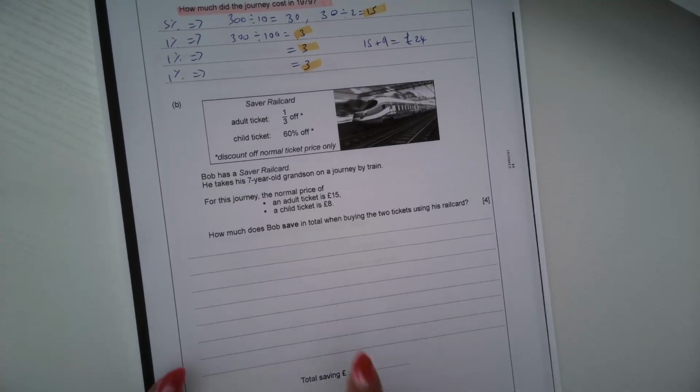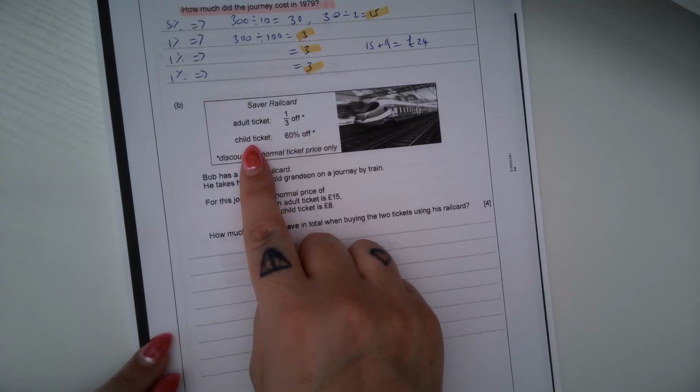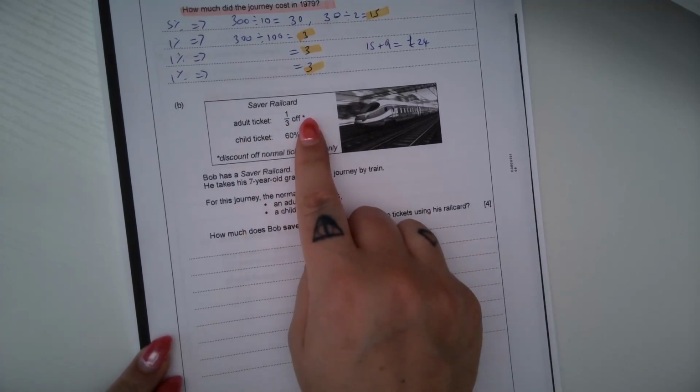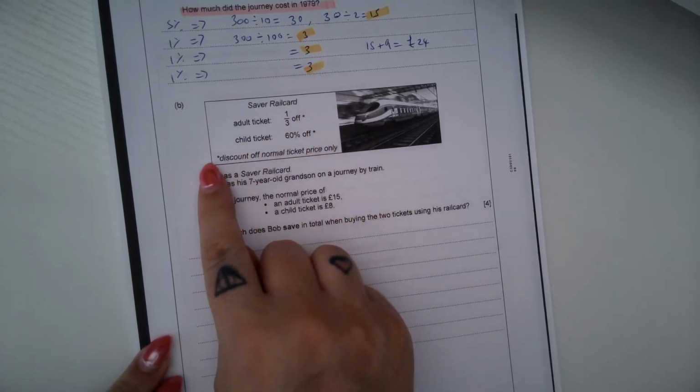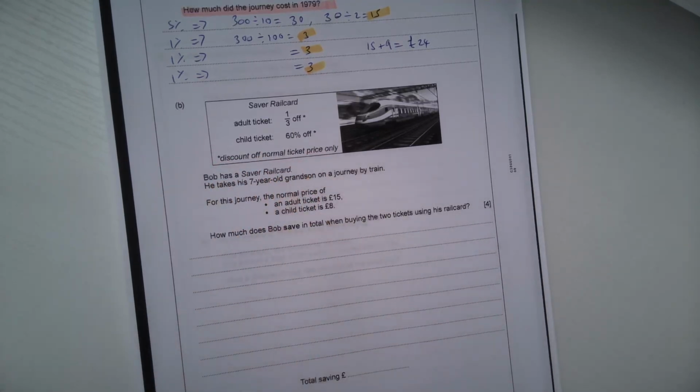Okay, part B. So we've got information about a Save a Rail card here. An adult ticket gets 1/3 off. A child ticket gets 60% off. Now we need to pay attention to this asterisk. This asterisk means look at the sentence here. So this discount is off the normal ticket price only.